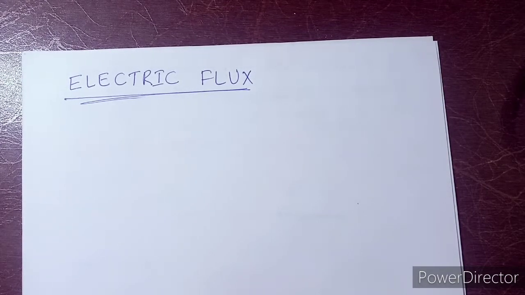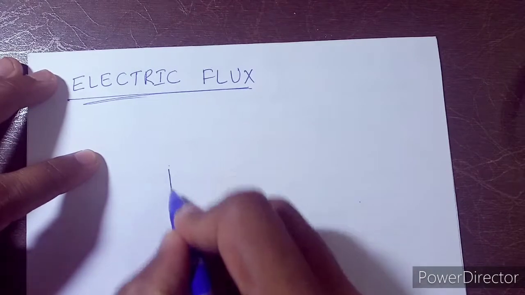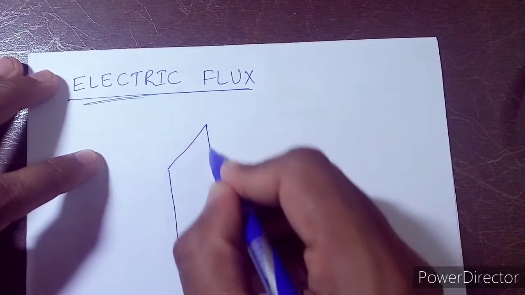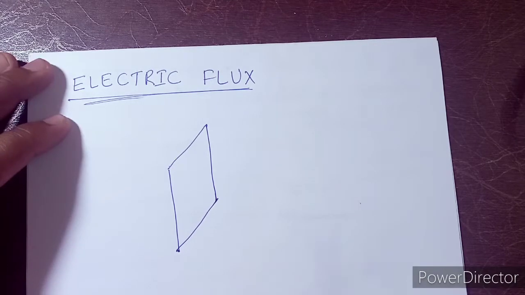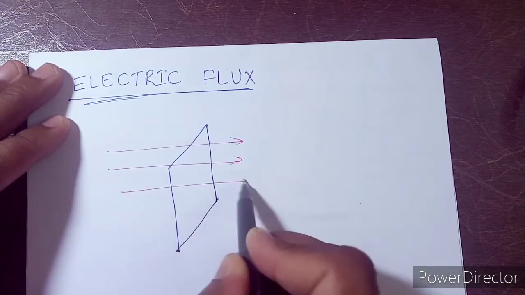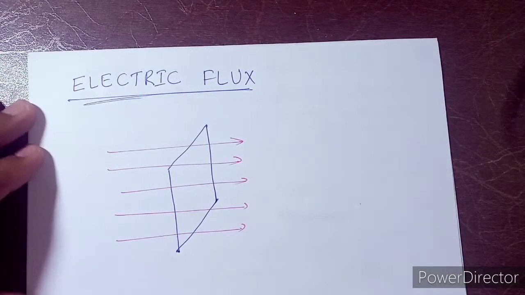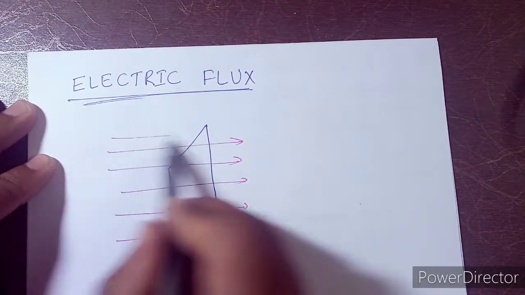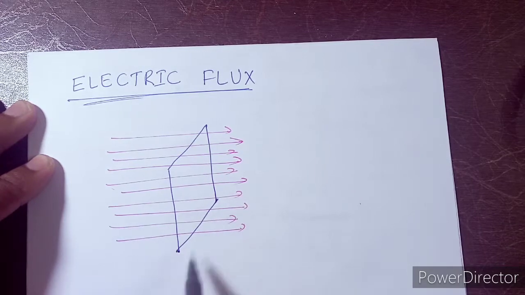Today I am going to explain a new concept. Before going to that concept, I need to ask you some questions. Okay, so let us consider the situation where we have this surface like this, and we have the electric field lines which are passing through this. What is the quantity of electric field lines which are passing through this surface whose area is A?